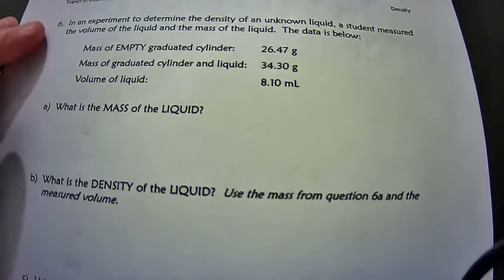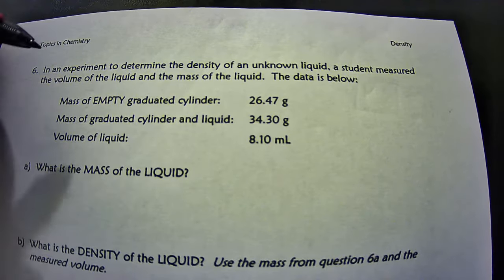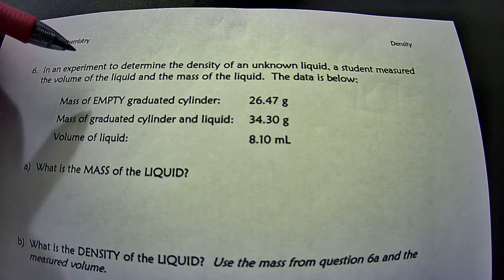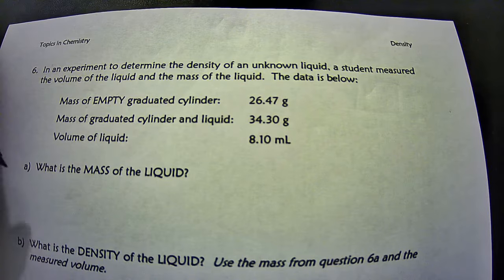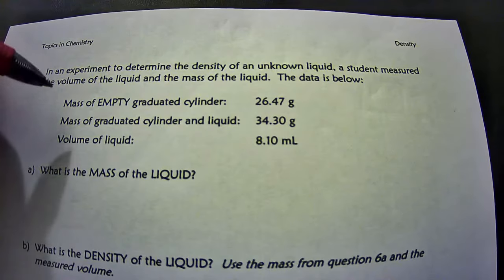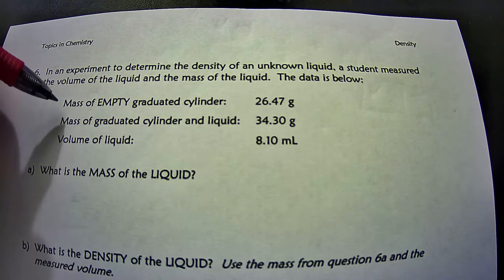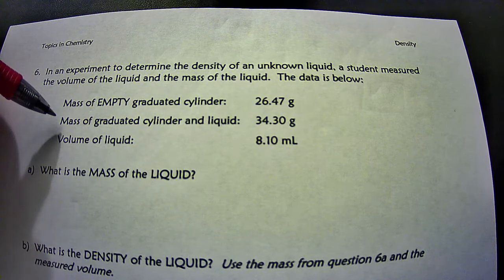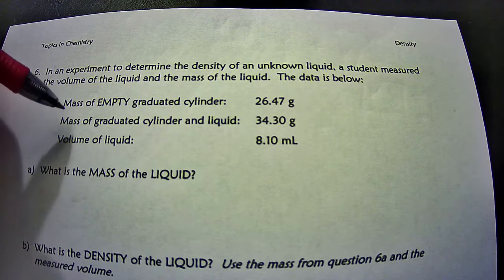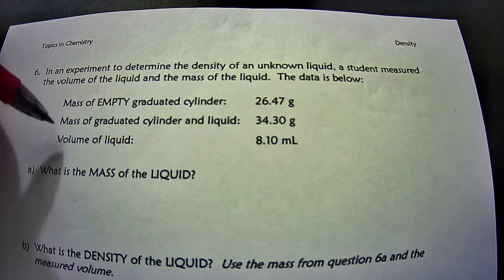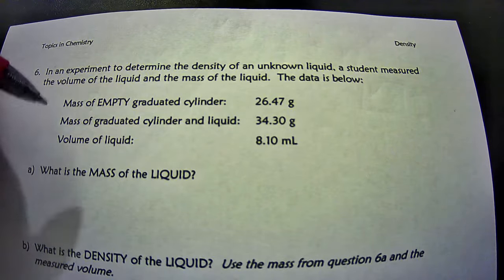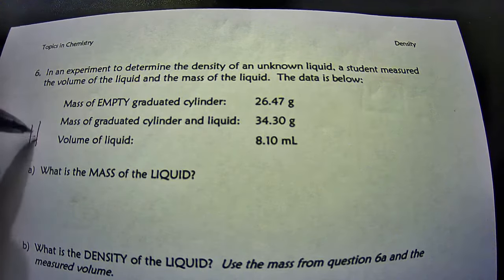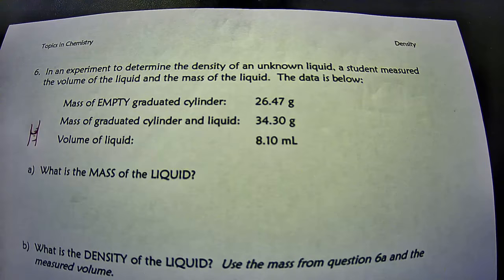Now on the next page, and yes, there are two pages to this, the table here sometimes throws people off. It's basically walking you through the steps. Someone was doing an experiment, and they have an empty graduated cylinder, and they got the mass of it. Then they added liquid to the graduated cylinder and got the mass of that, using a triple beam balance or an electronic balance. Then they could just read the volume off of the graduated cylinder, like we've been doing for practice, where you look at where the meniscus is on the lines. That's how they would get the volume.